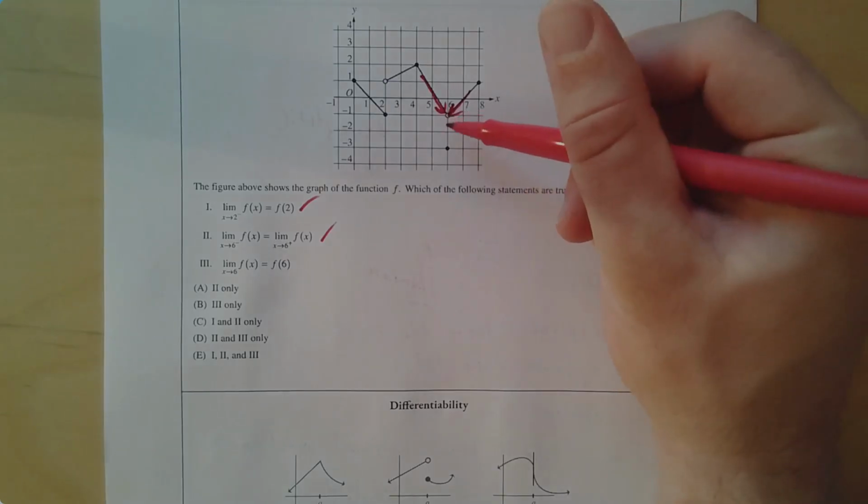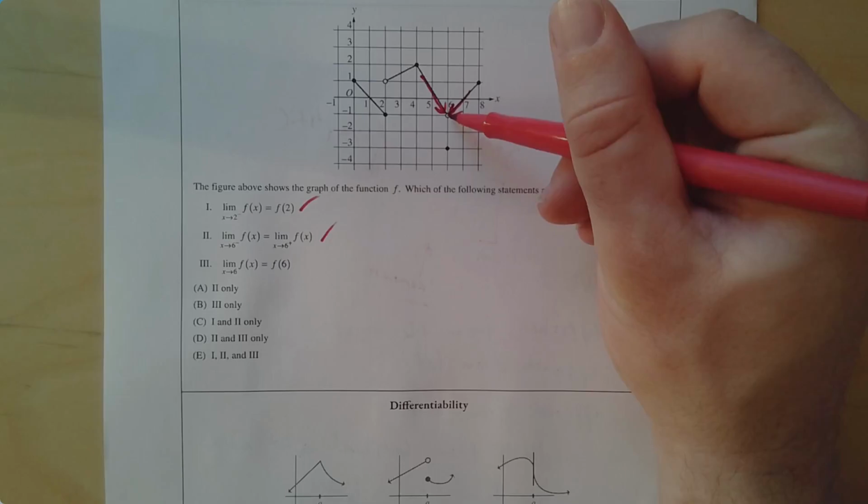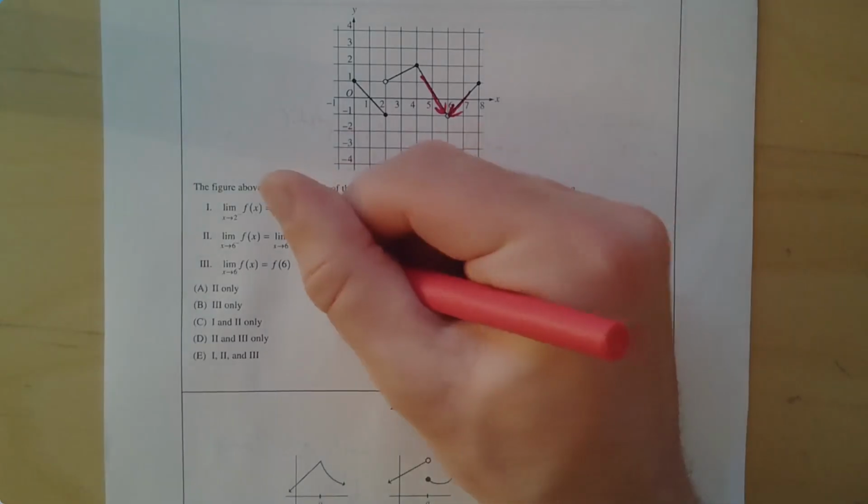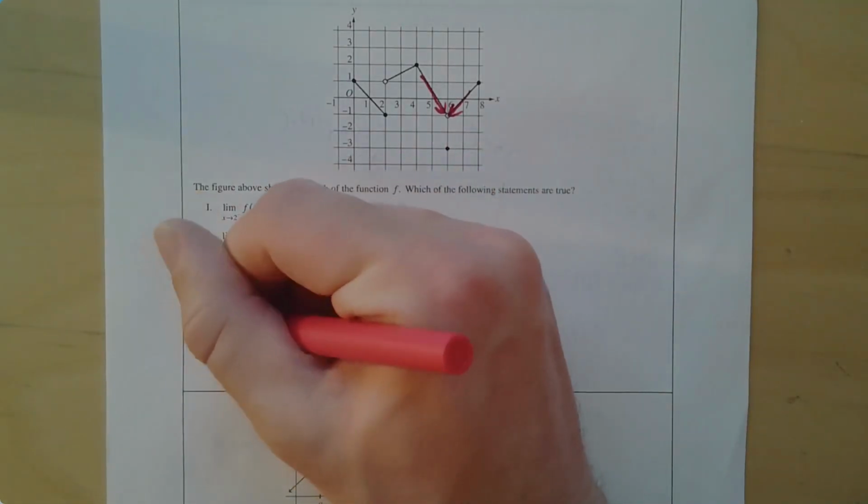Well, this is false. The limit is negative 1, but the output is negative 3. So these do not match. That is false. So it's just 1 and 2 that would be the answer, C. Okay.